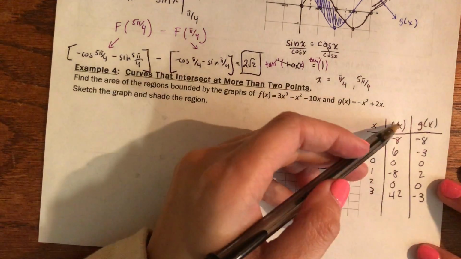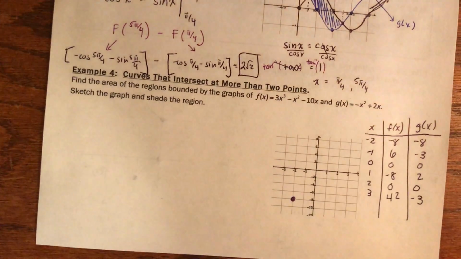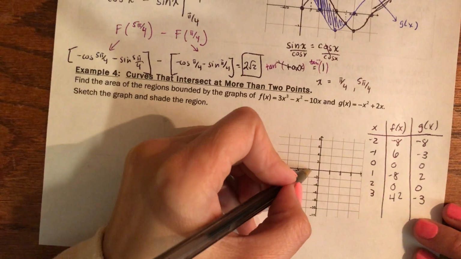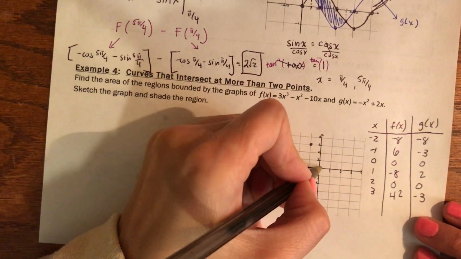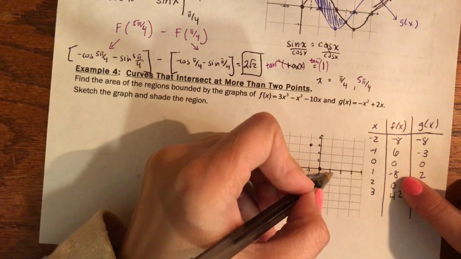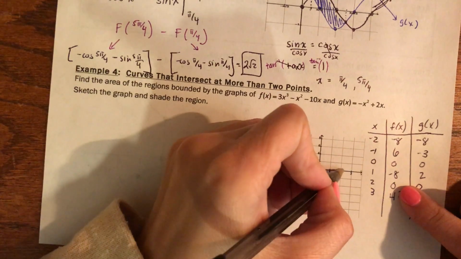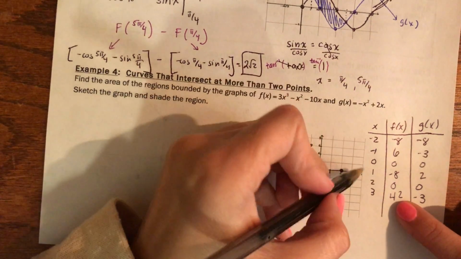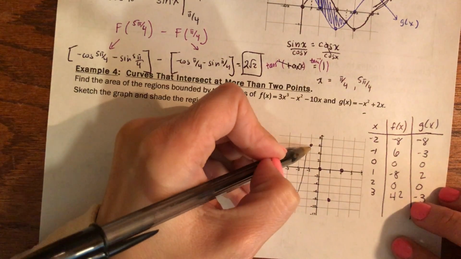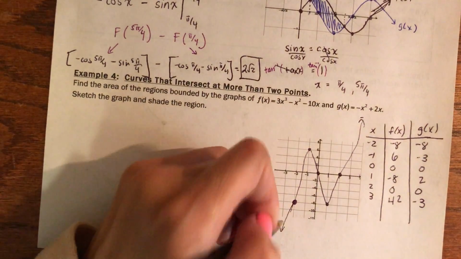Okay, so I'm going to plot f of x first. Okay, I've got -2, -8, -1, 6, 0, 0, 1, -8, 2, 0, 3, 42. So that's something way up there, right? Okay, so if I connect these dots, maybe it looks something like this. I don't know, it's not perfect, but it's something.